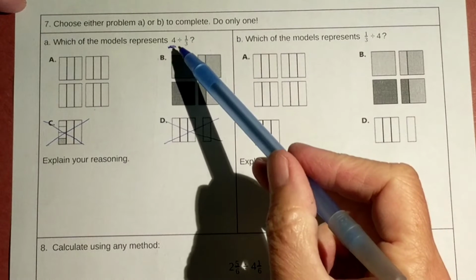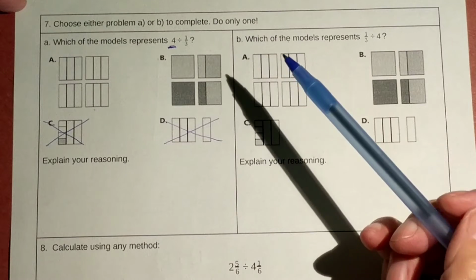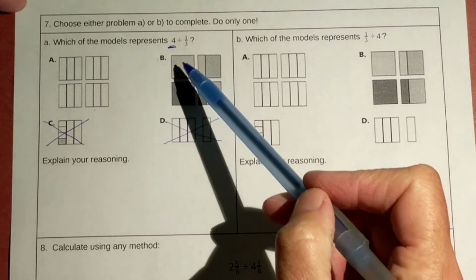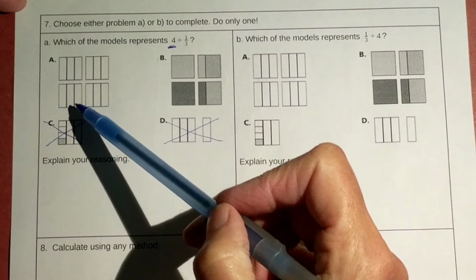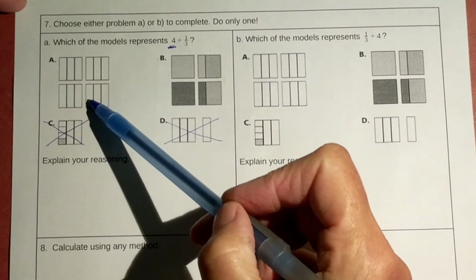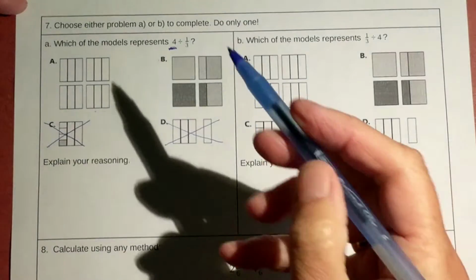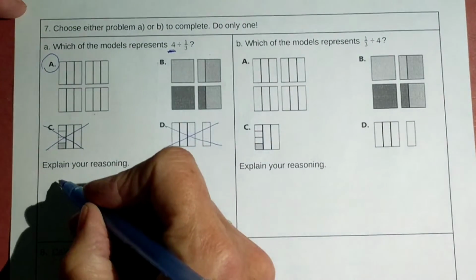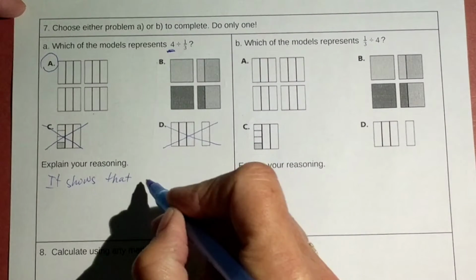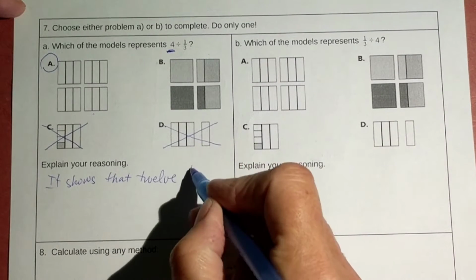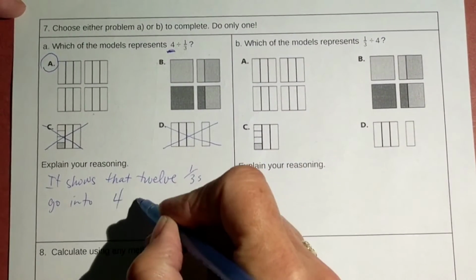Then it says you're seeing how many thirds go into 4. Well, this one doesn't, you can't really count all the thirds because you don't really see the thirds here. Here you can. How many thirds go into 4 here? Well, you've got 3 here, 3 here, 3 here, and 3 here. So 12 thirds fit into 4. So this one shows that 12 thirds go into 4 wholes.